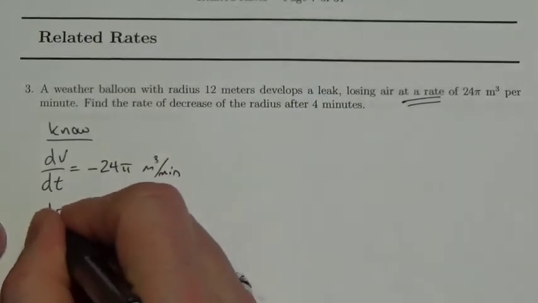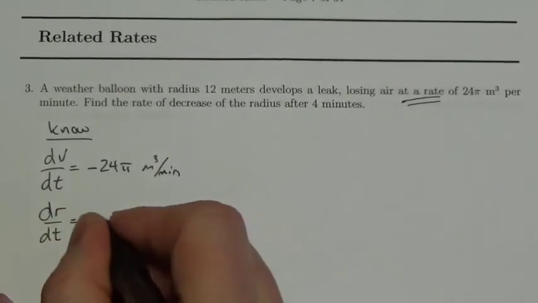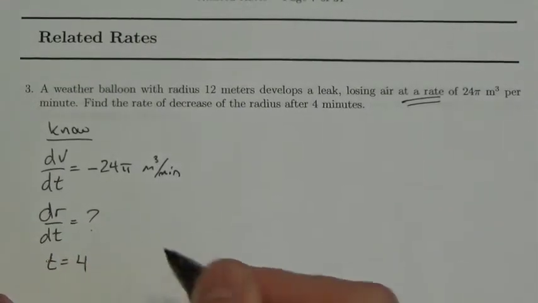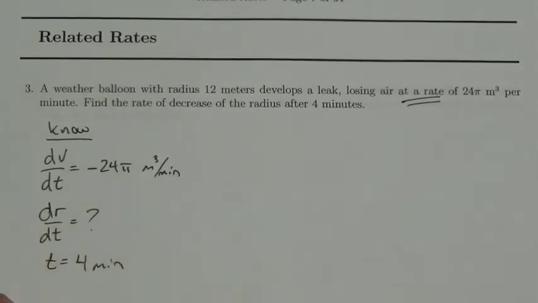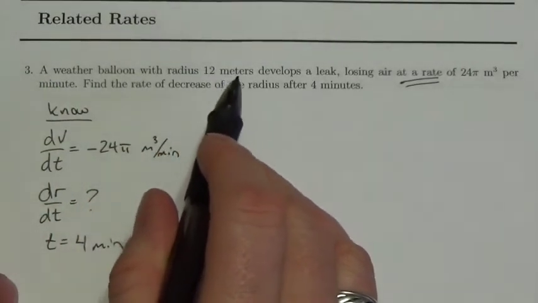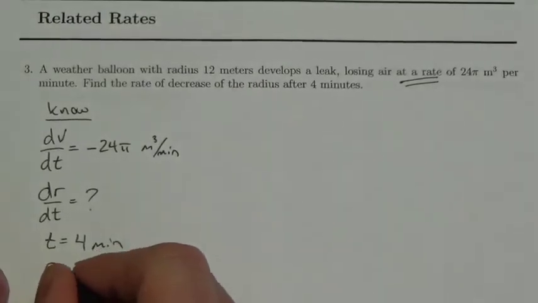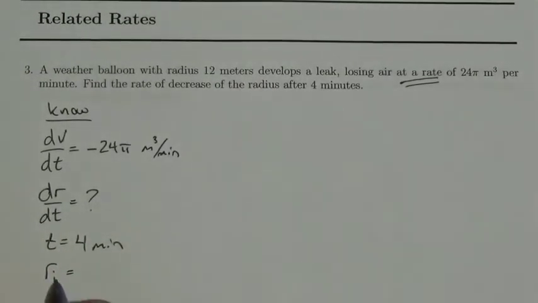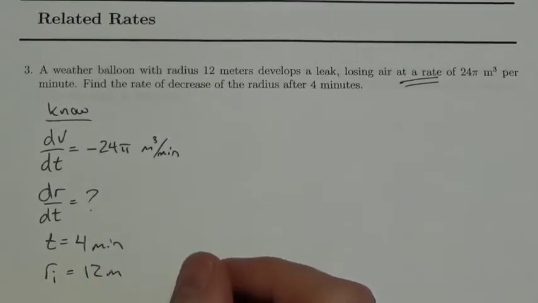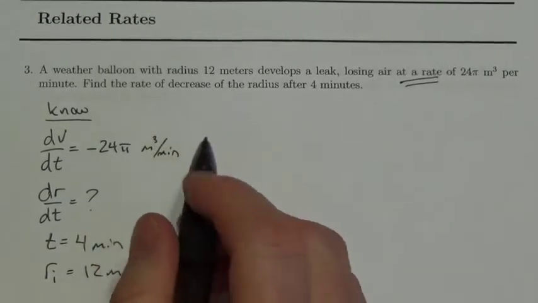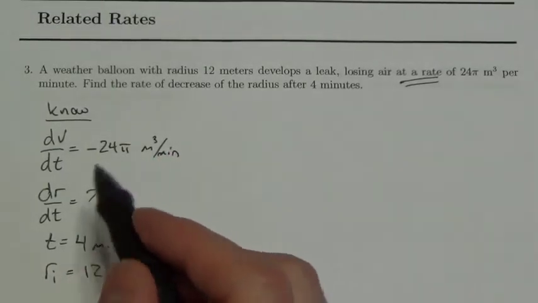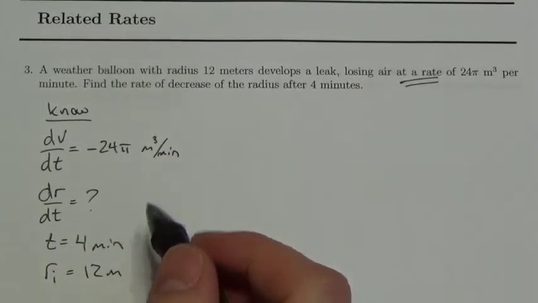So this is another thing we know. We're looking for dr by dt. Don't know what that is. After 4 minutes, we know that the time is going to be 4 minutes. Now, there was one other bit of information that we were given here, and that was initially the weather balloon with a radius of 12 meters develops a leak. So we know initially, and I'll use Ri, the initial radius is going to be 12 meters. That's huge, hey? Those weather balloons are just gigantic. 12-meter radius, 24-meter diameter, that's huge. Anyway, we want to figure out what dr by dt is after 4 minutes.